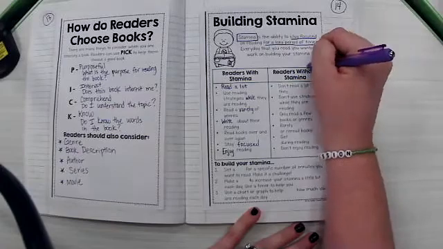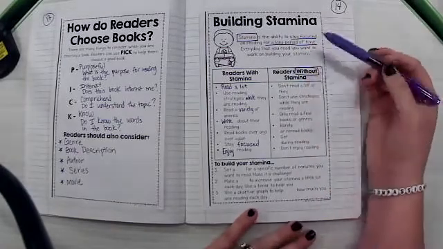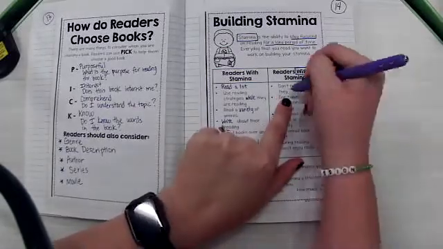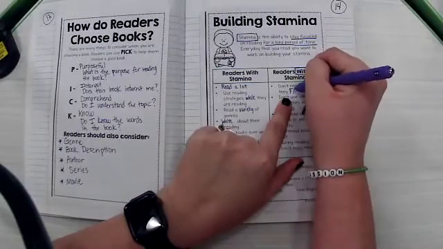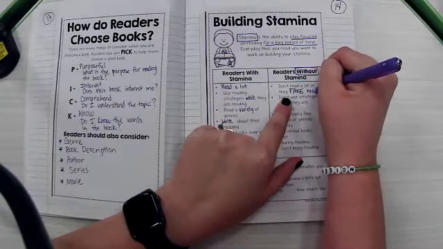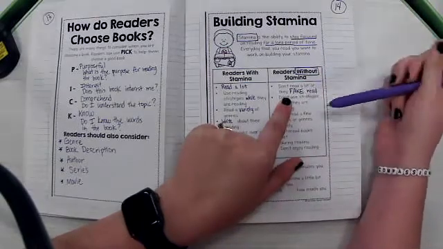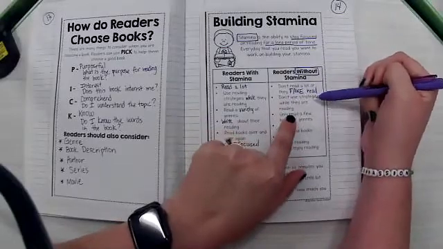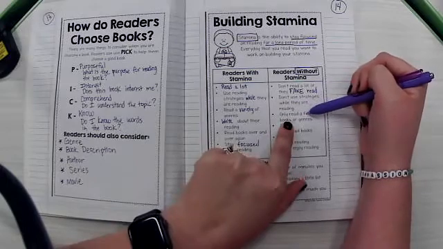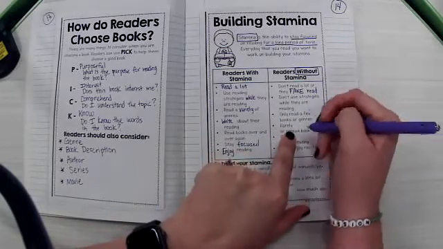Readers that don't show stamina, so readers without, I'm going to box that word without, show these following things. So they don't read a lot, or they fake read. So I'm going to write that word fake in capital letters. This week, we're going to talk about the difference between real reading and fake reading. The next is don't use strategies while they are reading. They only read a few books or genres.